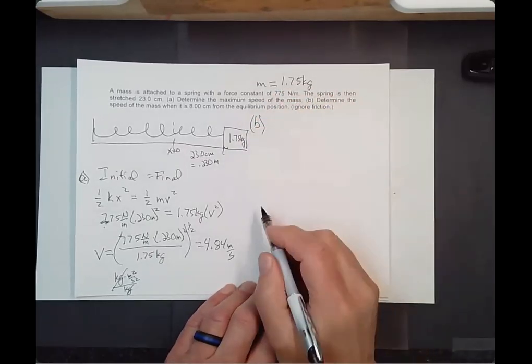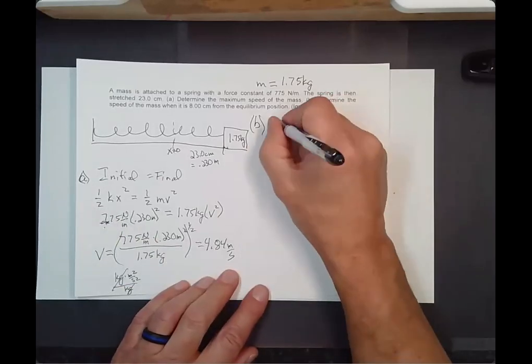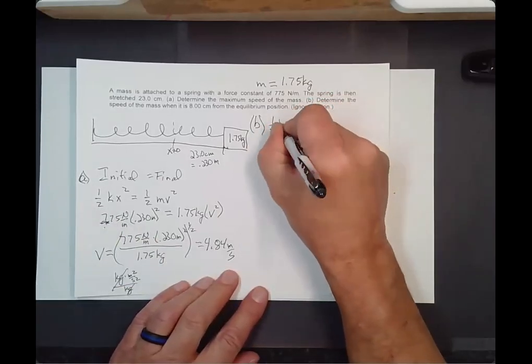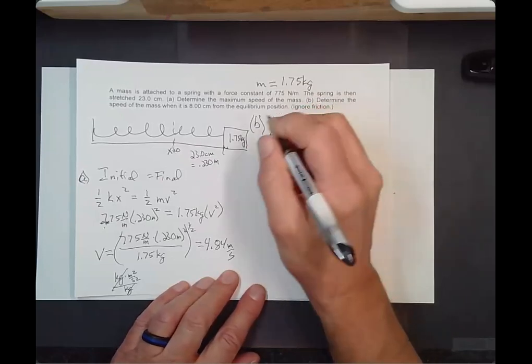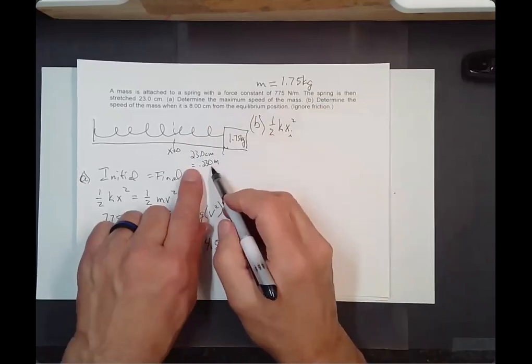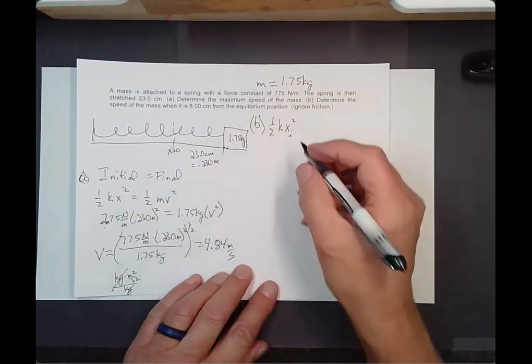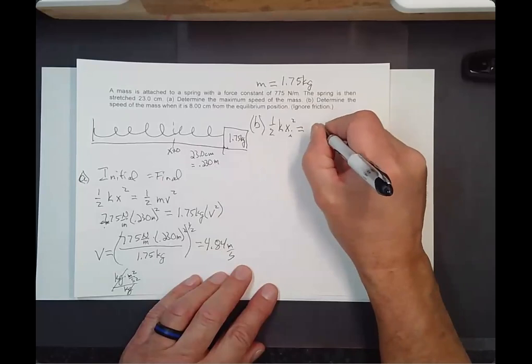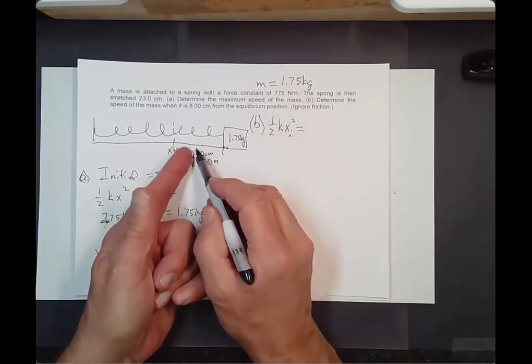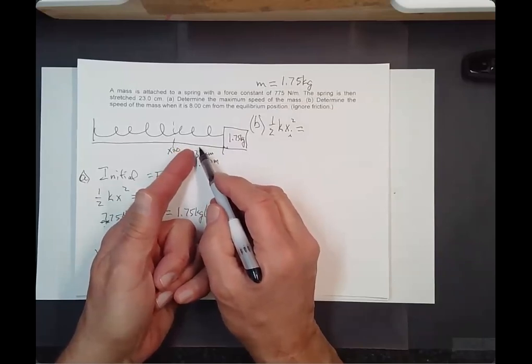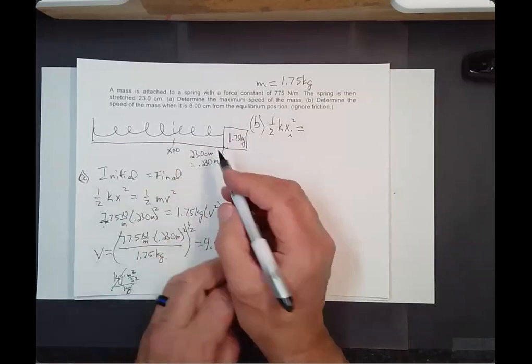We're going to start with the same initial energy, 1/2 k x initial squared, and that'll be that 0.30 meters. And that will equal, if we're only partway back, a combination of spring potential energy and kinetic energy.